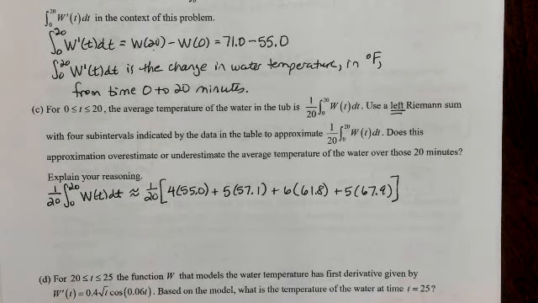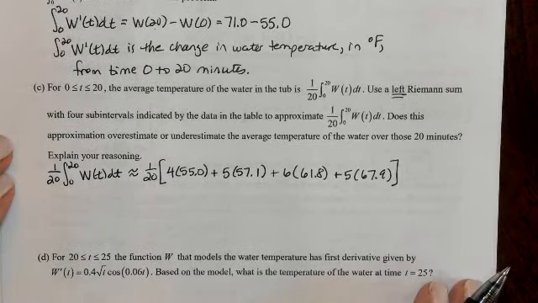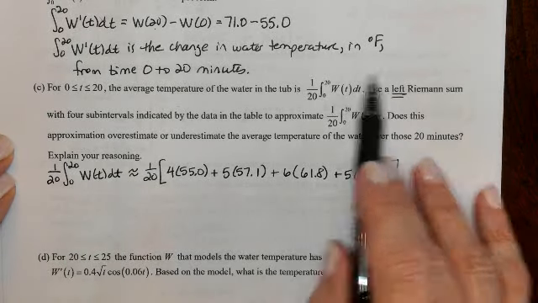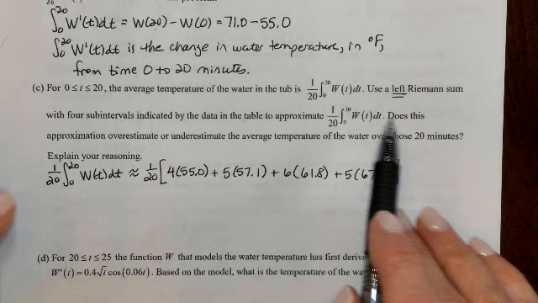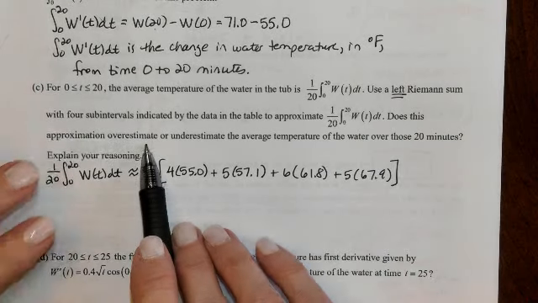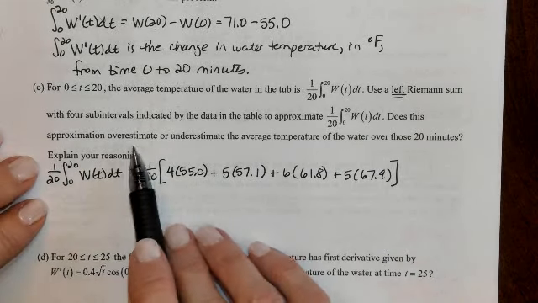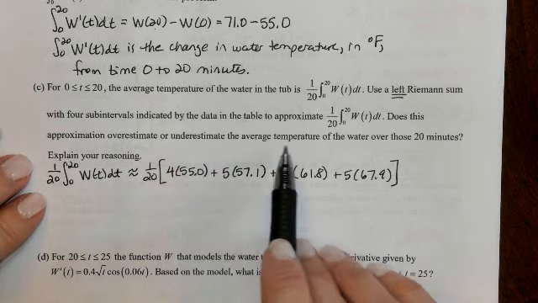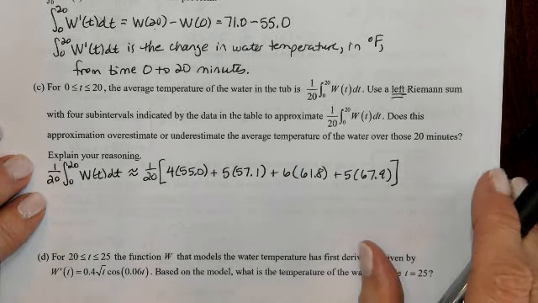So note that even though this was a calculator problem, so far I haven't even touched my calculator. I'm assuming it will need to be done at some point, but so far I have not had to. Okay, now I'm looking up here to make sure I didn't need to give units for that. Does this approximation overestimate or underestimate the average temperature of the water in that 20 minutes?